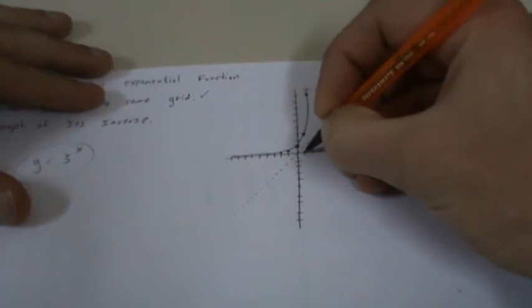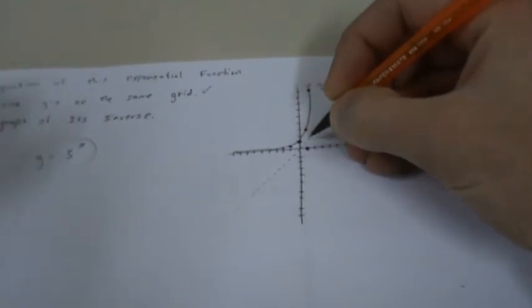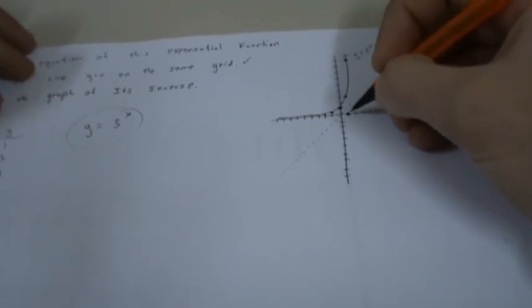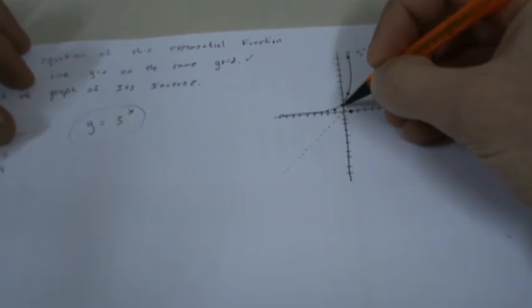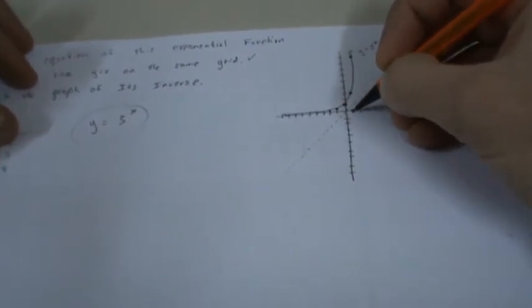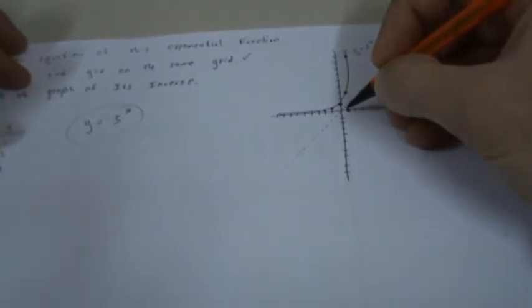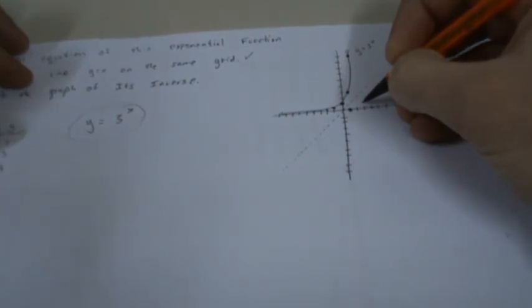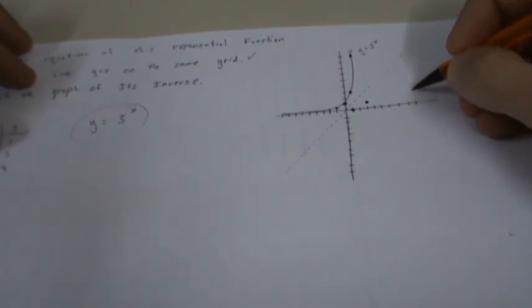Now I'm going to reflect. Remember, reflecting around this just takes each point and swaps the x and y values. So if this point right here is 0, 1, then on the inverse it should be 1, 0. If this point here is 1, 3, then on the inverse it should be 3, 1. If this point here is 2, 9, then on the inverse it should be 9, 2.